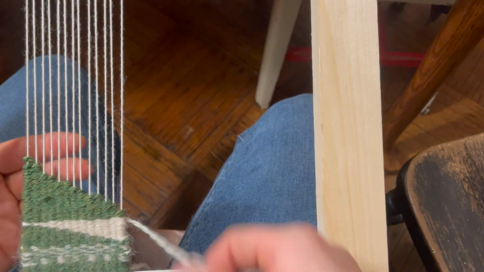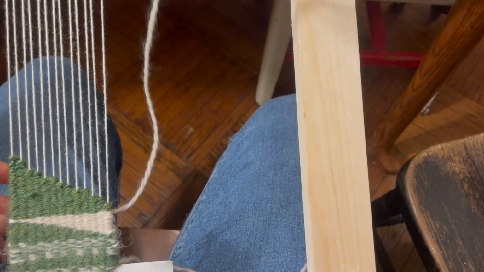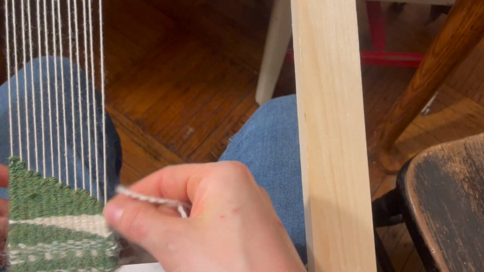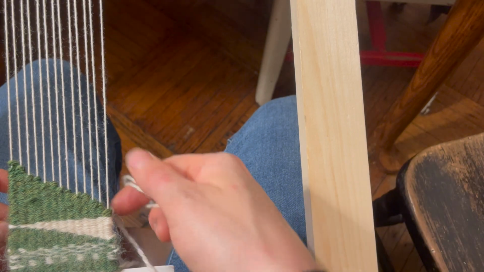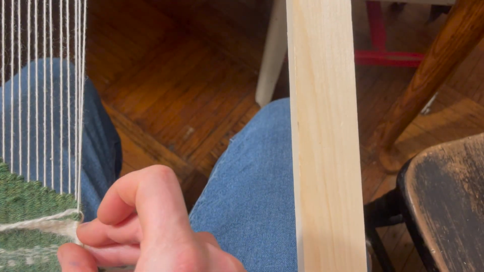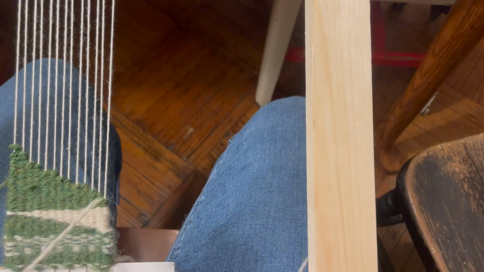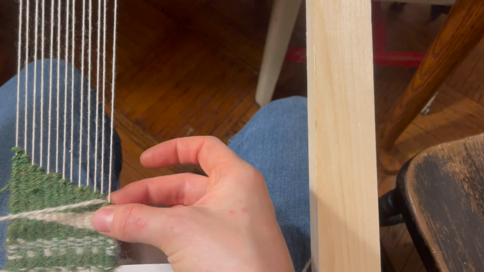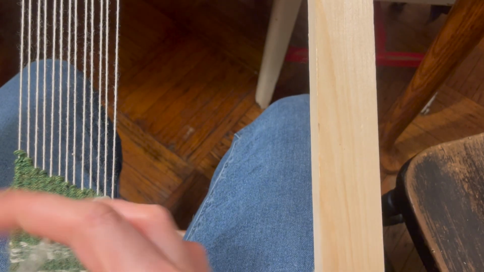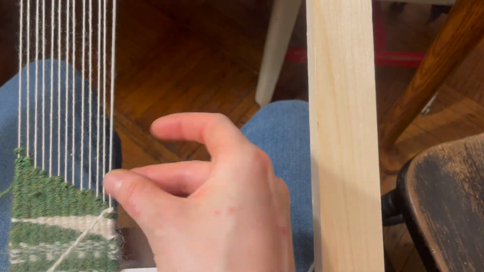And now that I've finished this triangle and I have a good amount of white left from the end of this one, I'm actually just gonna carry it up, and it'll be carried in the back, but it's such a short amount that to me it really doesn't bother me or make a difference. It'll lay flat on the tapestry, so I'm just gonna pull it up and continue that way.